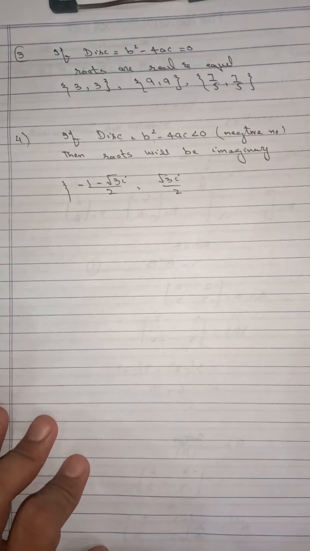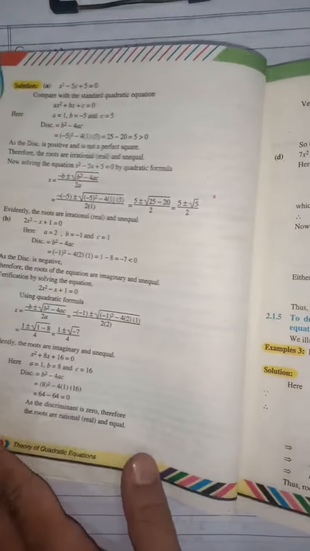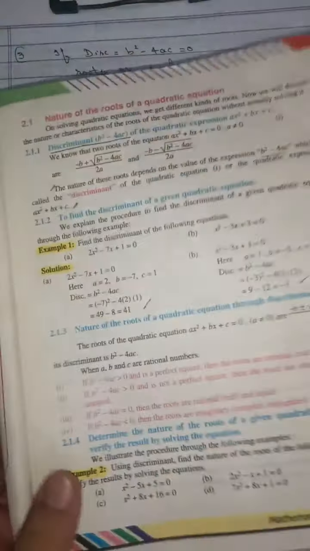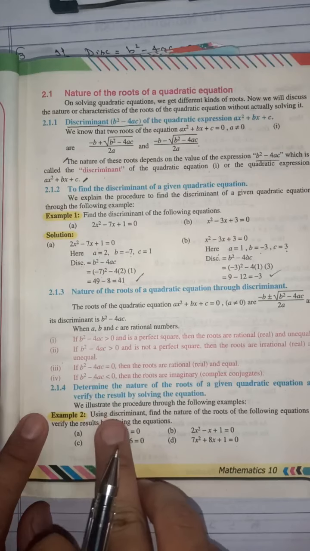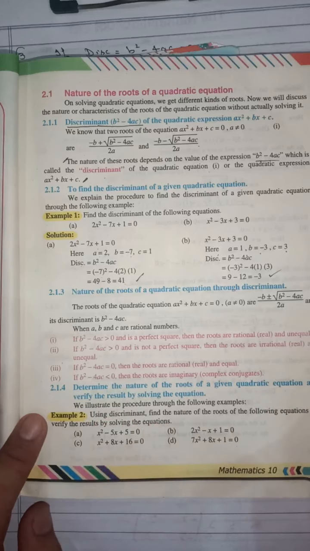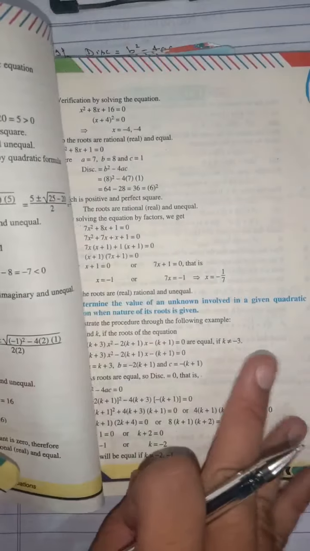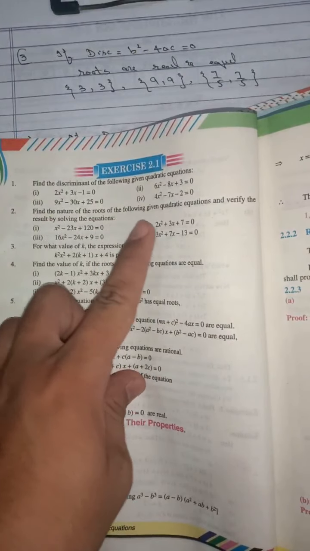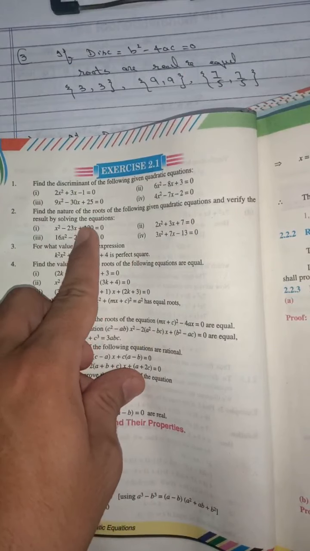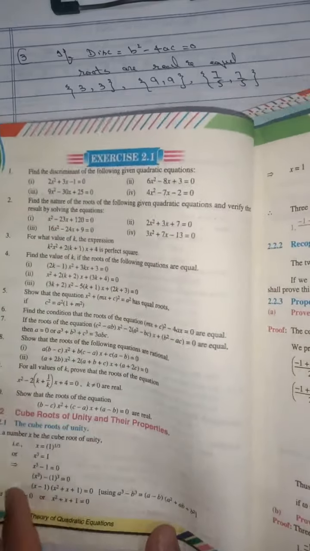Now we have studied all the 4 conditions of the discriminant, and example number 2 is related to it. Example number 2 and question number 2 will be the same. Using discriminant, find the nature of the roots of the equations and verify the result by solving the quadratic equation. The same statement is present here in question number 2. It means if you understand example number 2, then question 2 would be easy. Let's start it now. First we'll see example number 2.